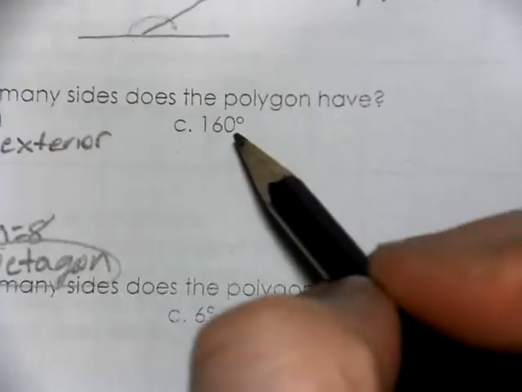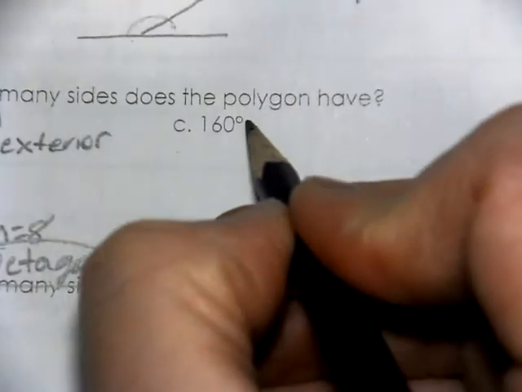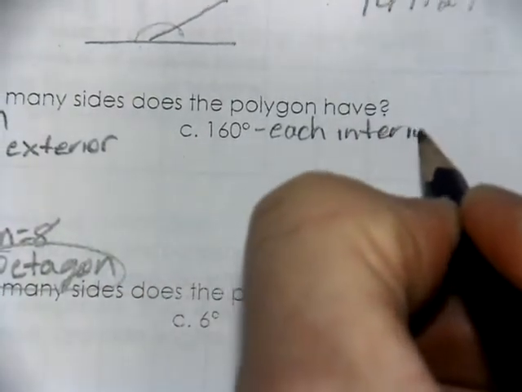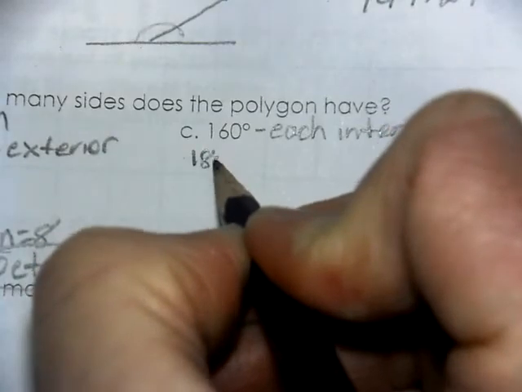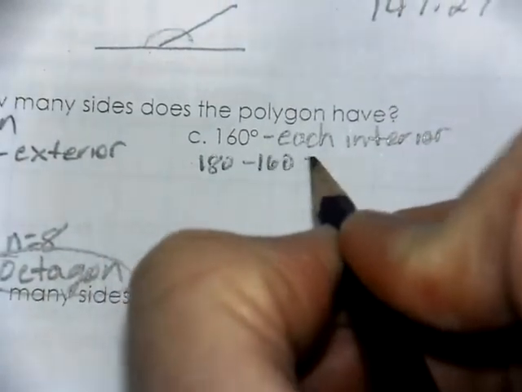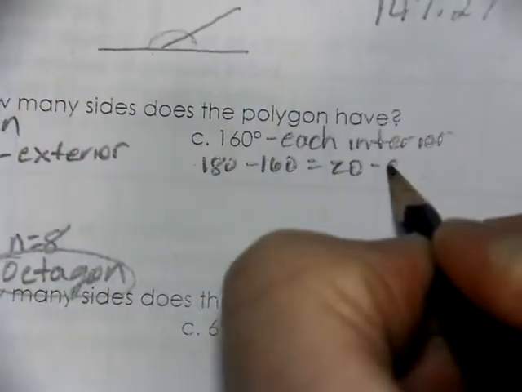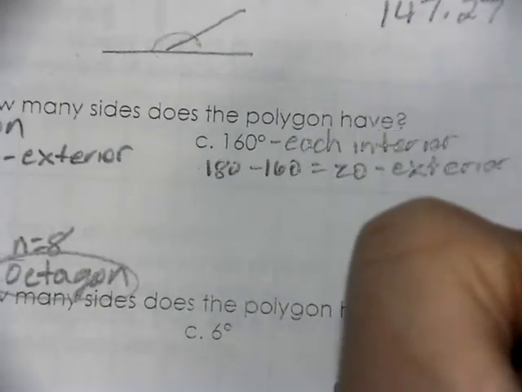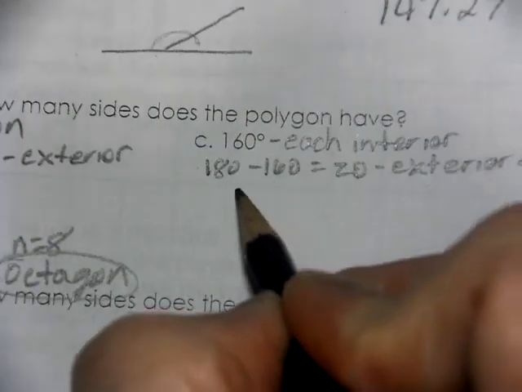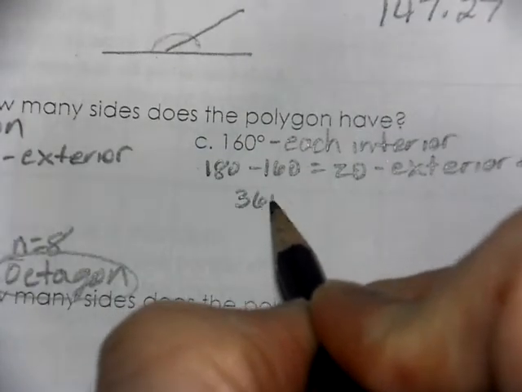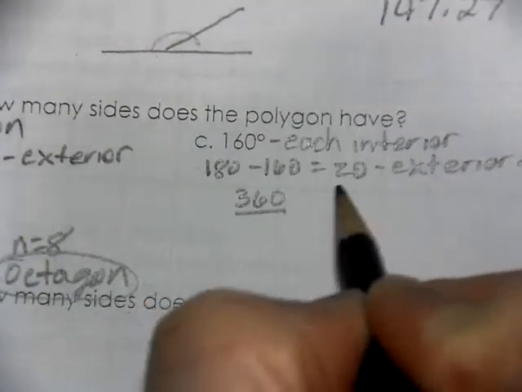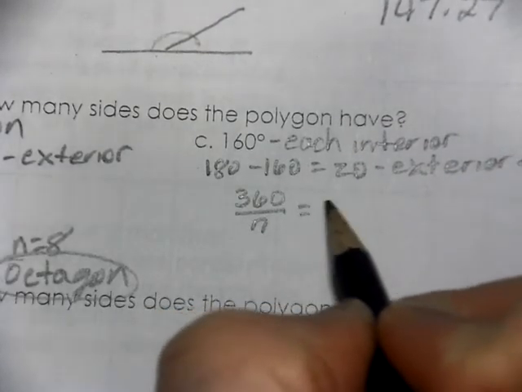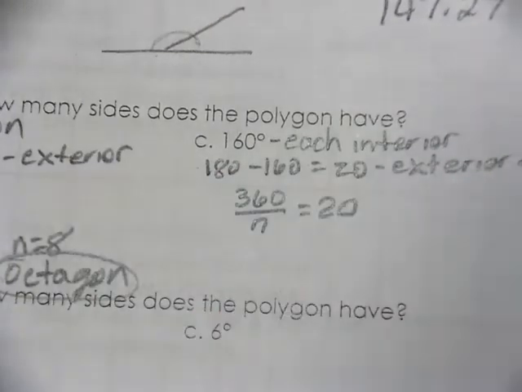So if each interior angle is 160, 180 minus the 160 is going to give us 20, which is your exterior angle. So you know that if all the angles on the outside add up to 360, divided by the number of angles is going to give you each exterior angle.